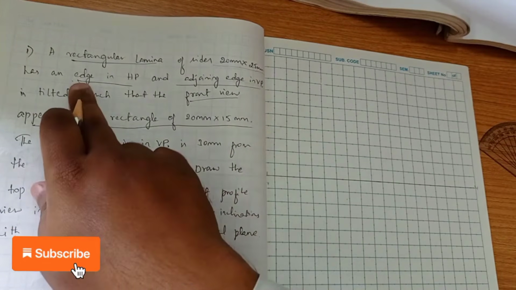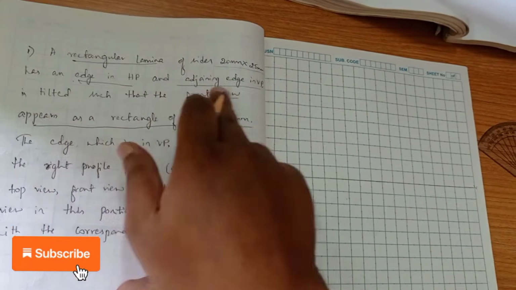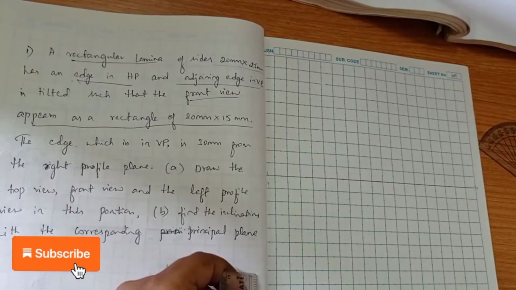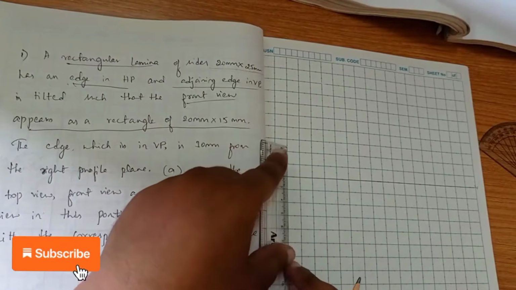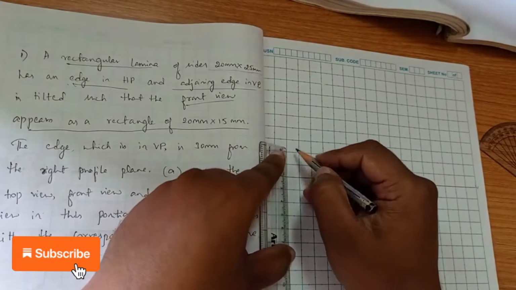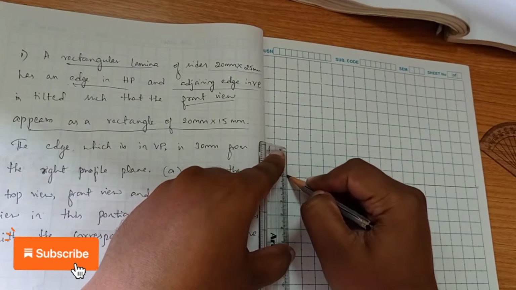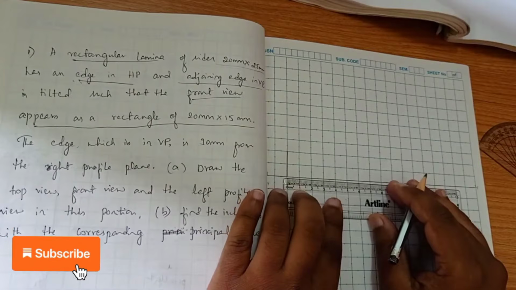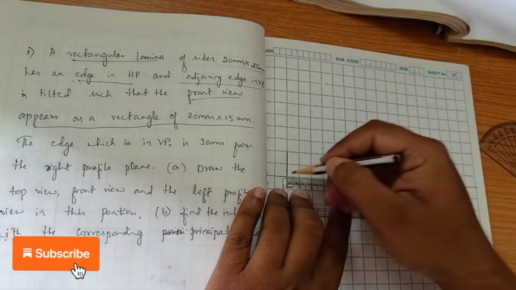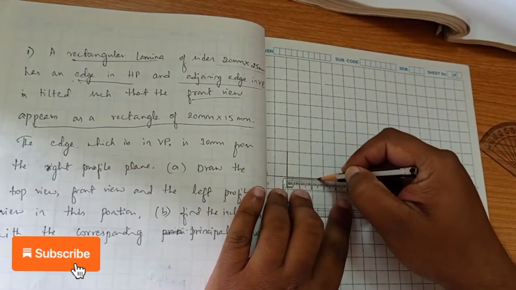You can see that one edge has to be there in HP, another adjoining edge has to be there in VP. So what I will do, I will be drawing one edge that is 20, that is touching the vertical plane, another edge of dimension 25. So I am starting with the VP here.